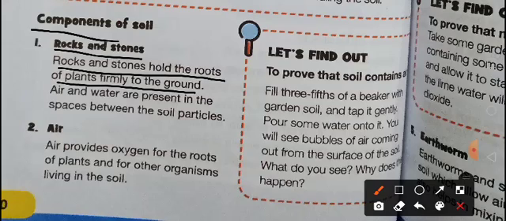As you know, air has oxygen in it. No living organism can live without air. So the air that is present in the soil, yes, the air is found inside the soil. And that oxygen, it is used by plants, roots of the plants and the organisms that are living in the soil.